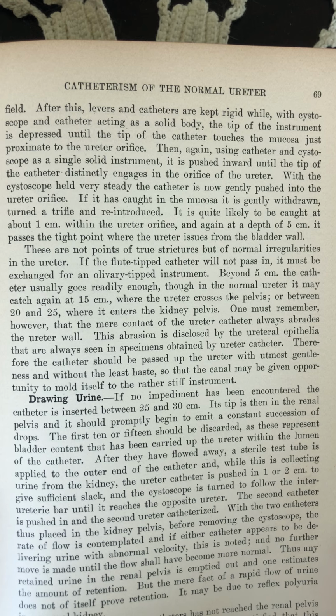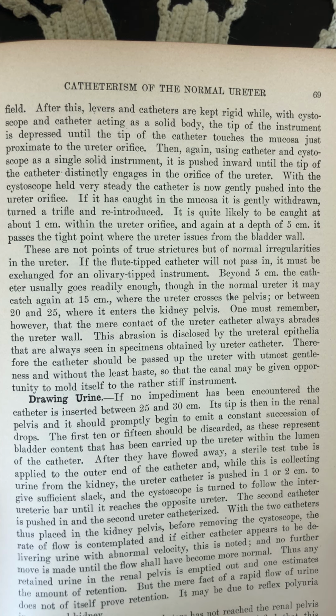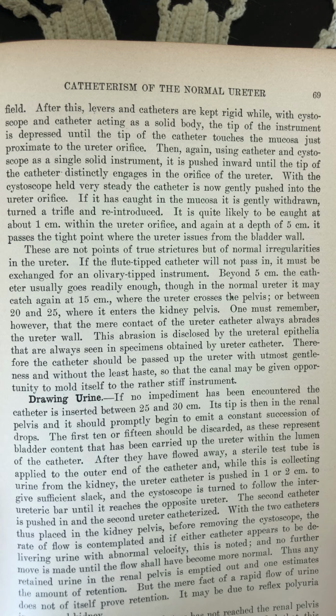Beyond 5 centimeters, the catheter usually goes readily enough, though in the normal ureter it may catch again at 15 centimeters, where the ureter crosses the pelvis, or between 20 and 25, where it enters the kidney pelvis. One must remember, however, that the mere contact of the ureter catheter always abrades the ureter wall. This abrasion is disclosed by the ureteral epithelia that are always seen in specimens obtained by ureter catheter.